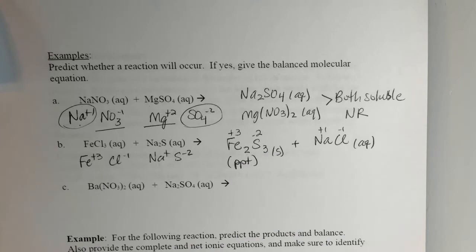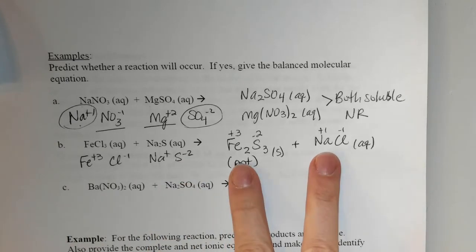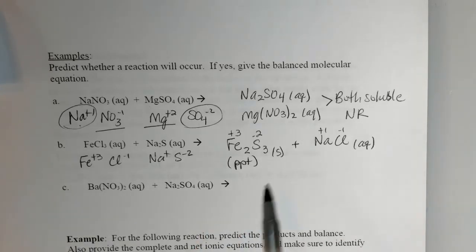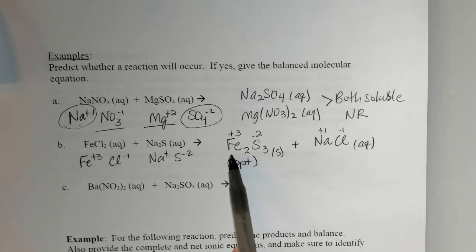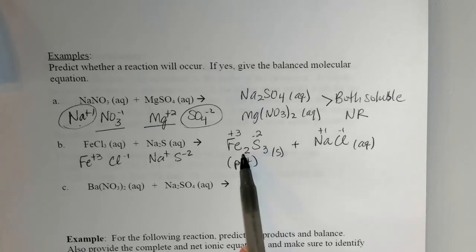And now what we want to do is write the balanced equation. So we identified our ions, we predicted our products, and we found that one would form a precipitate. Now we want to balance the equation by putting coefficients in front. There's no perfect place to start, but when you have a compound on the product side that has subscripts for charge balance, that's usually a good place to start.